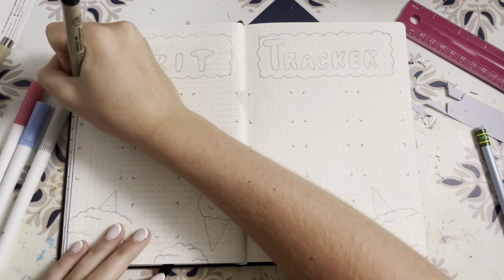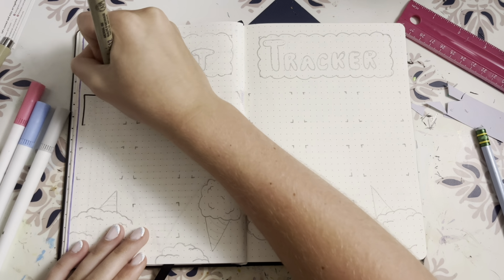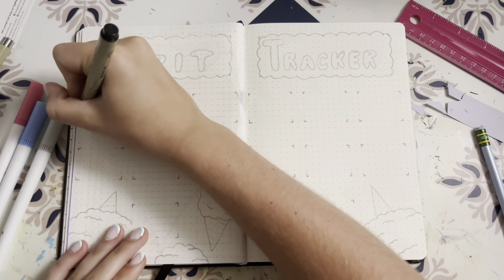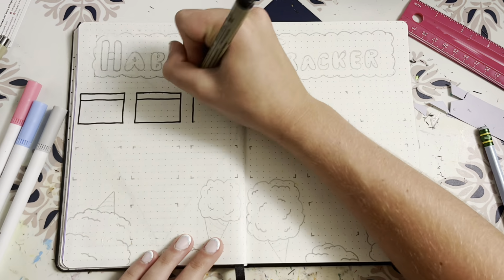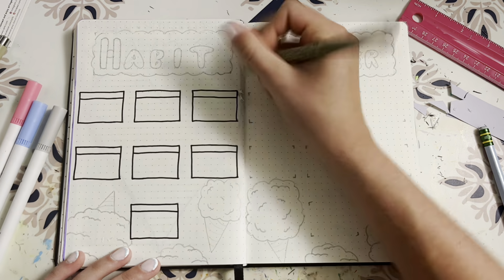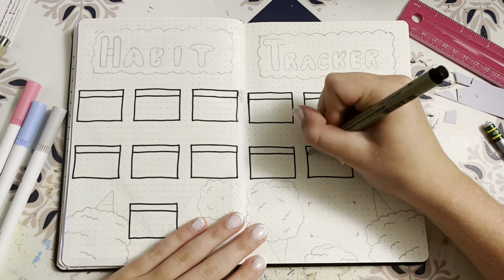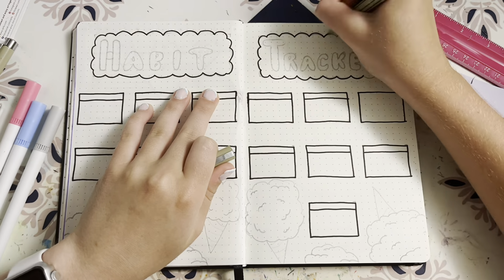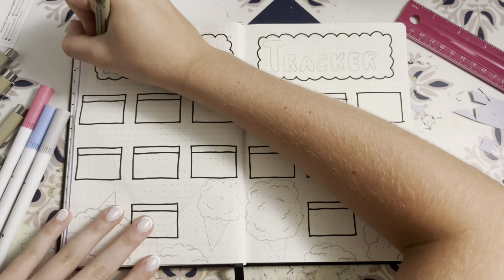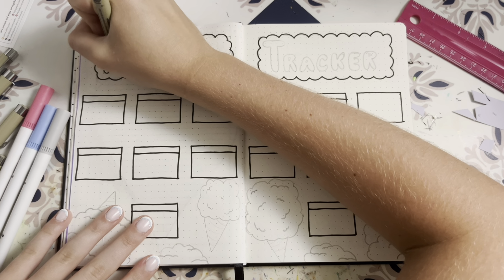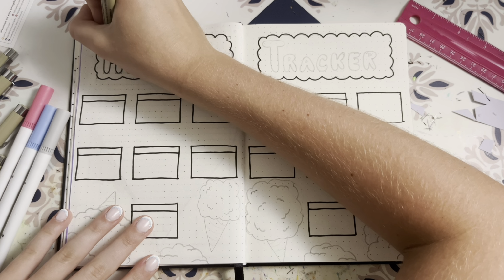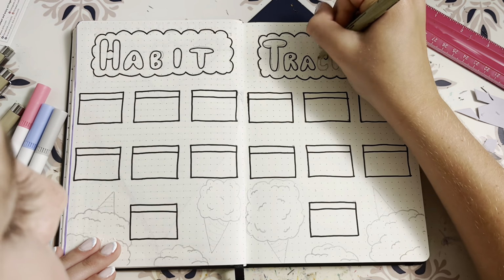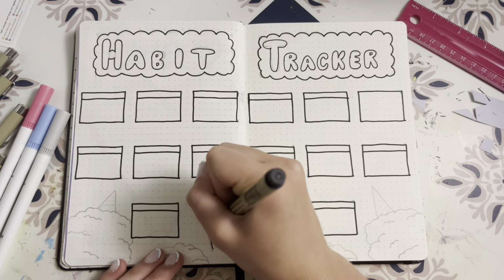And now we are moving on to the habit tracker. This page I am absolutely in love with. I love the cotton candy theme, and it is a pretty tedious page to make, but I think it turned out really, really cute. I think the part that tied it all together was the title and how I put it on top of a cloud thing, and I like the font that I did for the title.